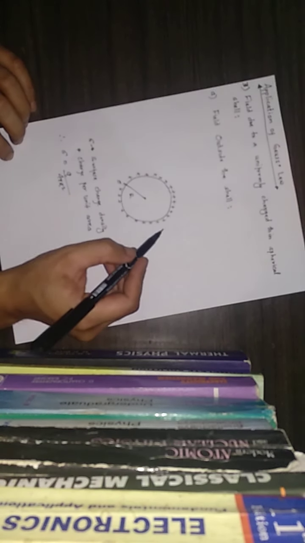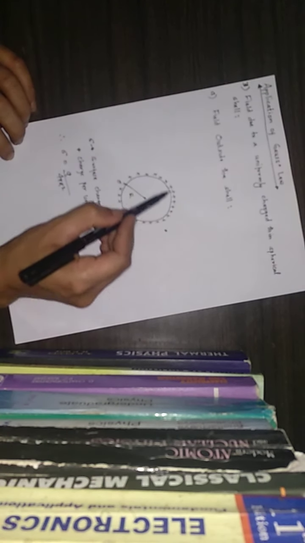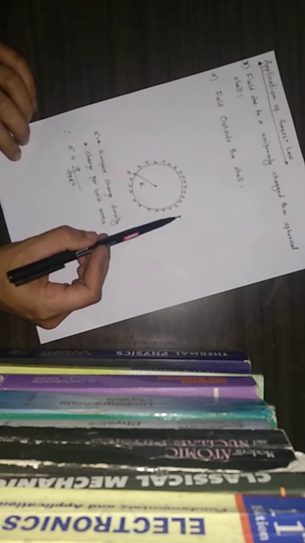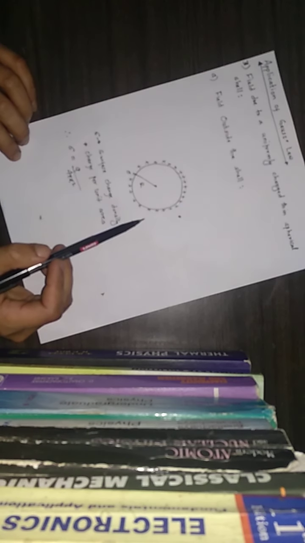Now what we want here is to calculate the value of the electric field at a point outside this shell. Suppose this is my shell, and this is the point. I want to calculate the electric field due to this spherical shell.